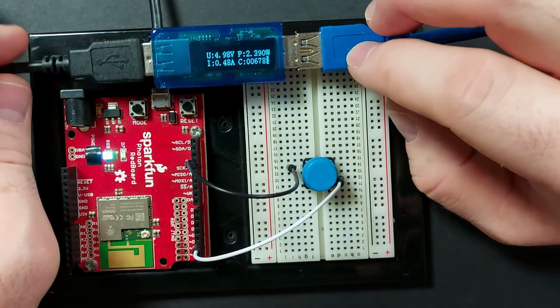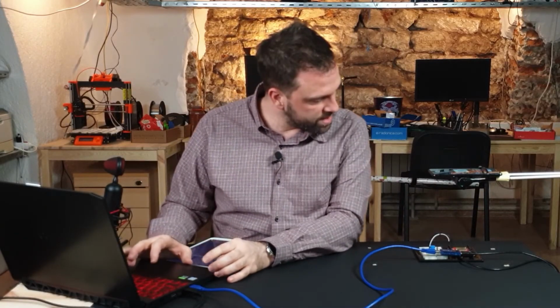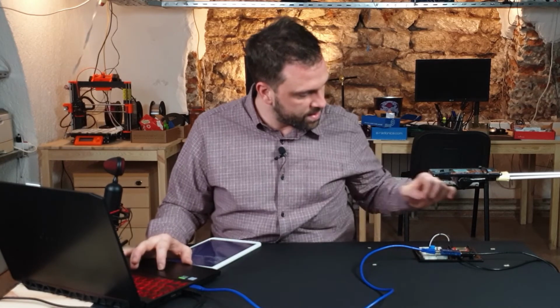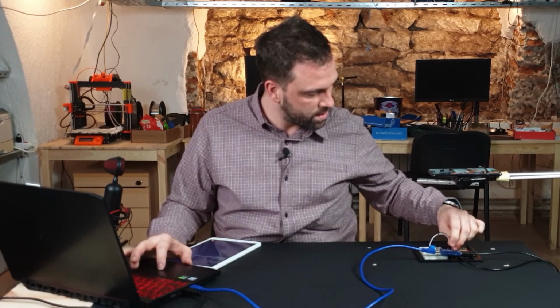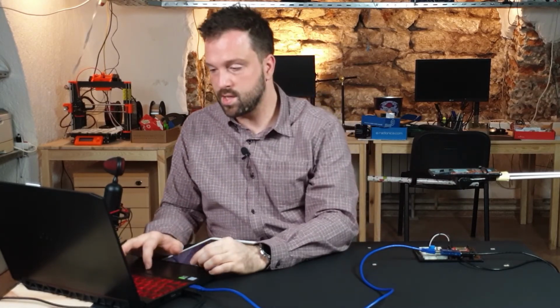It should probably drop to the level of microamps, because I think my laptop is providing some current, or someone is using the current, I don't know why. That's very weird. But it's lower. The current consumption is lower.